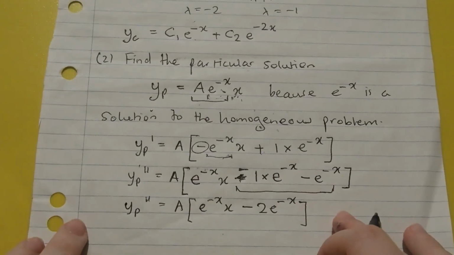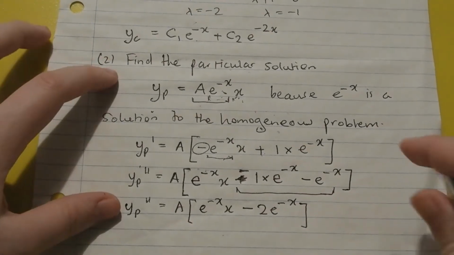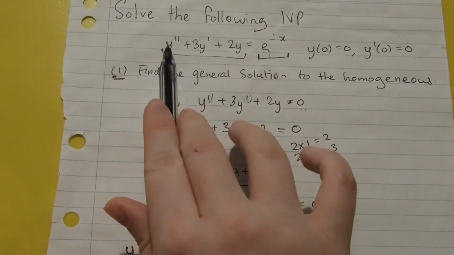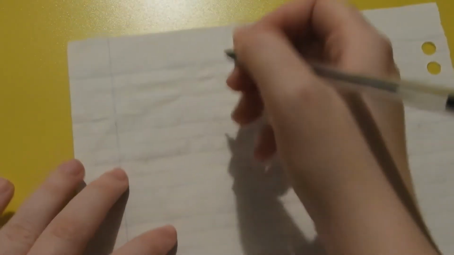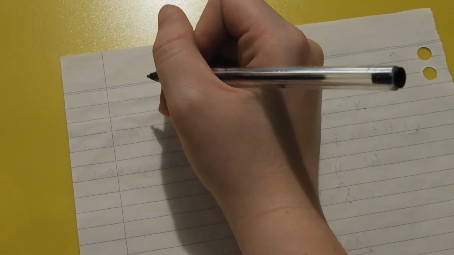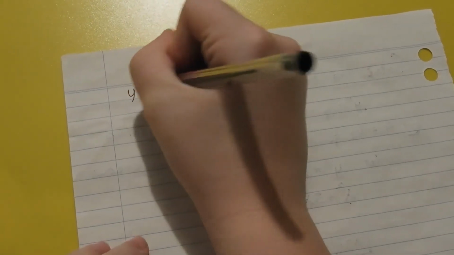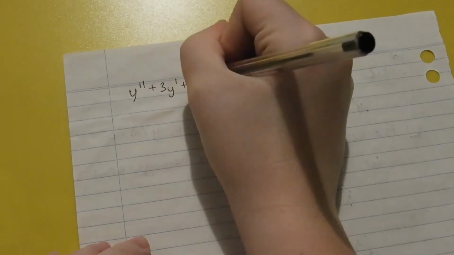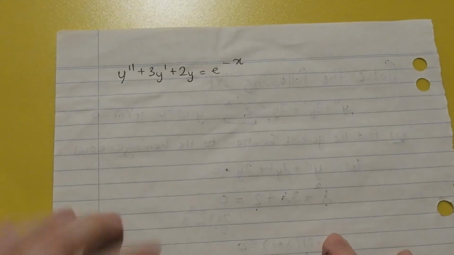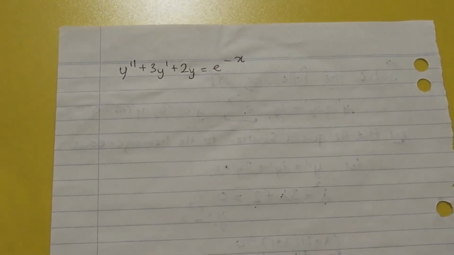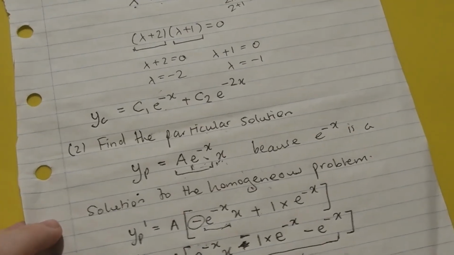So now what do we do with this? The purpose of doing this was to then substitute into our original formula. Our original formula is important to remember: y double dash plus 3y dash plus 2y equals e to the negative x. That's our original formula. And y double dash was this.